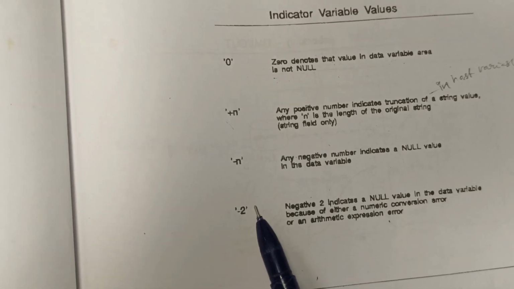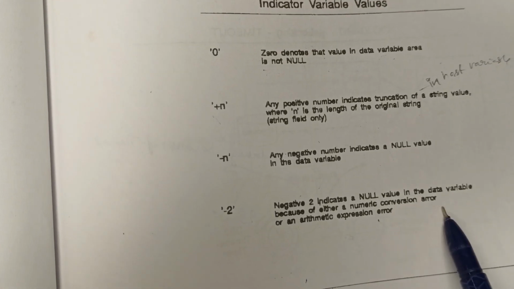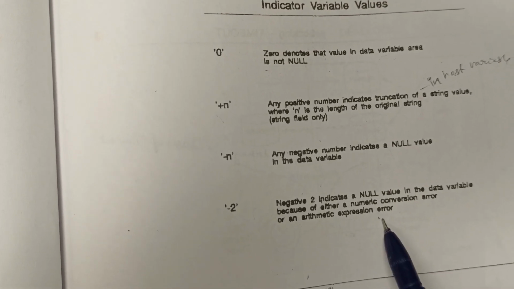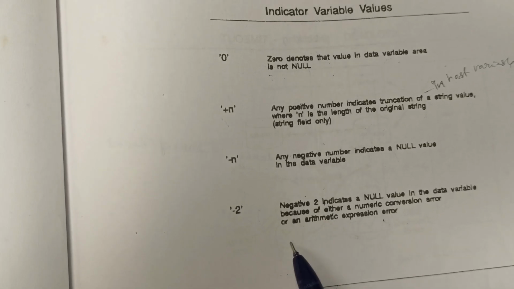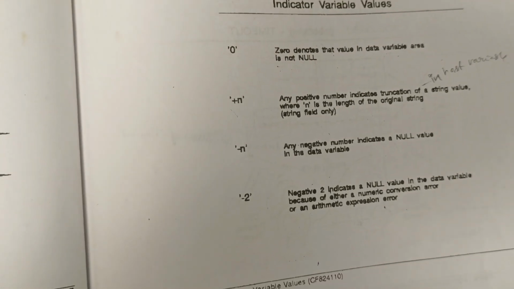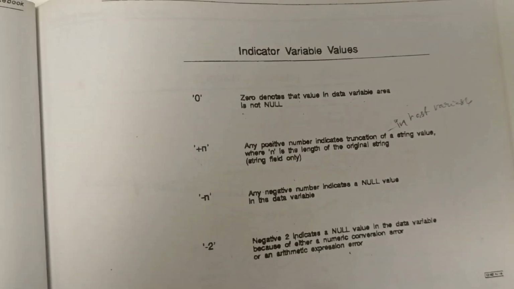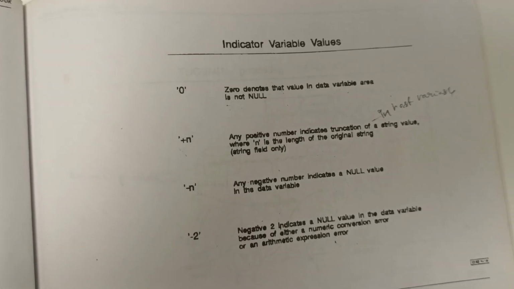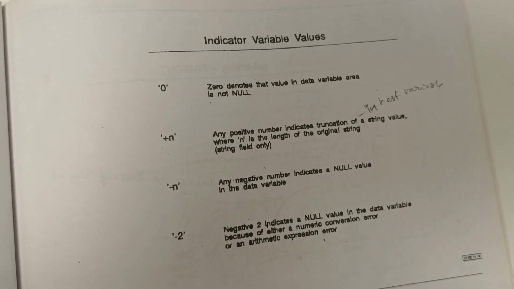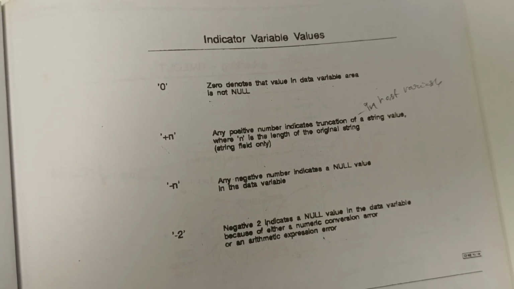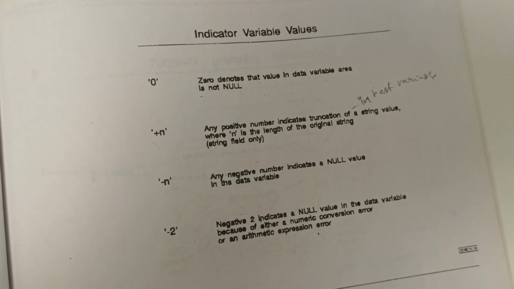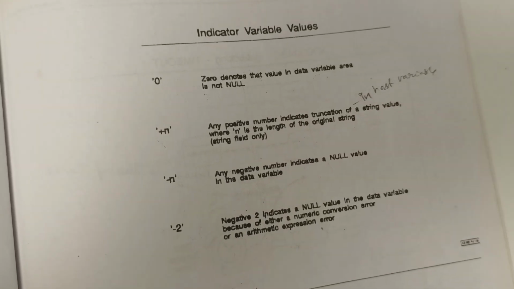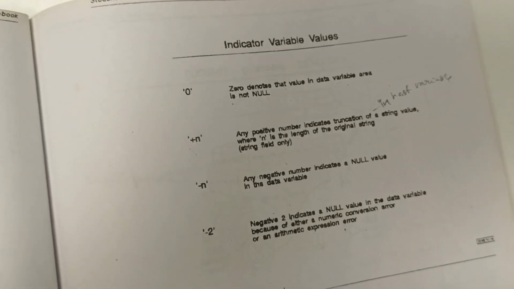When the indicator field has the -2 value, it is because you are doing some arithmetic and numeric conversion, and then you get a -2 value in the indicator field. Friends, this is an important question: when do you get -1 and when do you get -2 in the indicator field? Sometimes the interviewer will ask what is the difference between -1 and -2 in the indicator field.